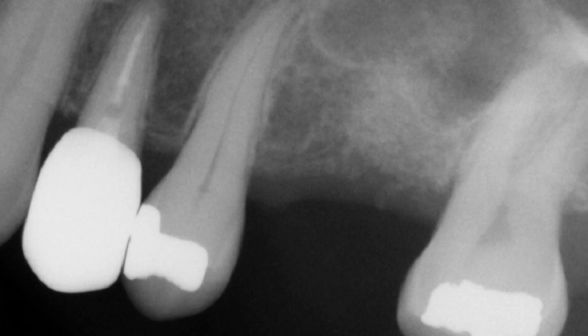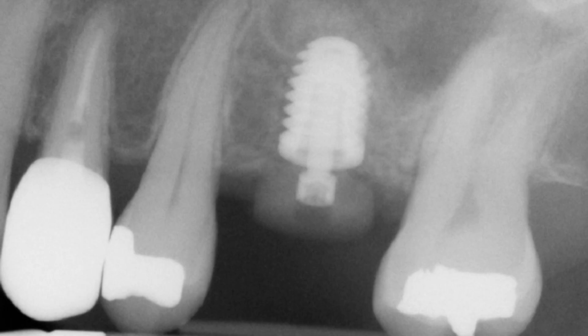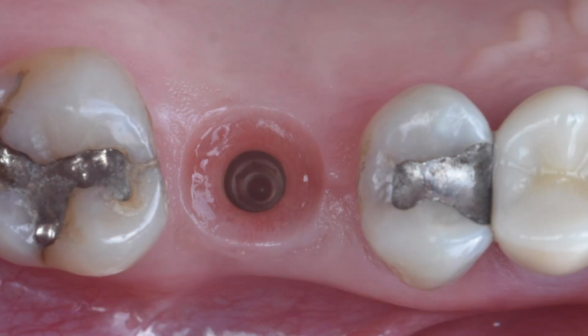And when I look at the numbers, 7 out of 10 cases that I do in my office are those single implants. So keep that in mind, because most likely in your practice, you're doing the same thing. The majority of your cases are those single implant cases.